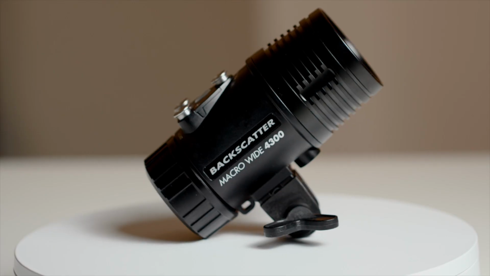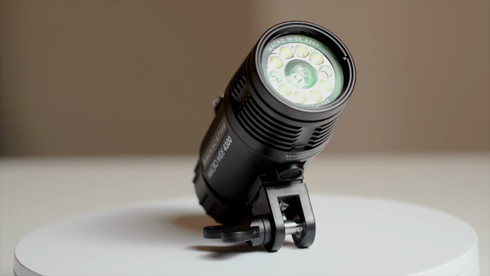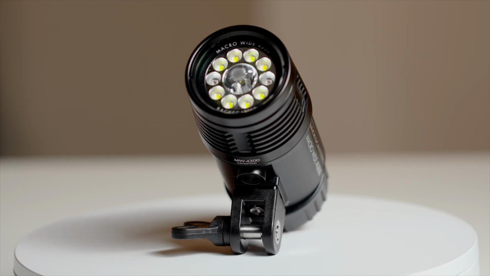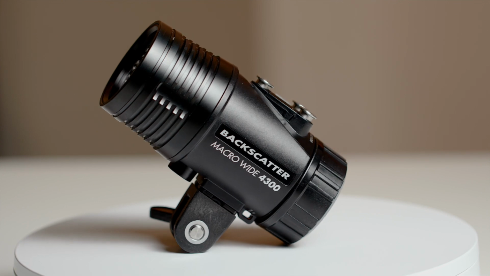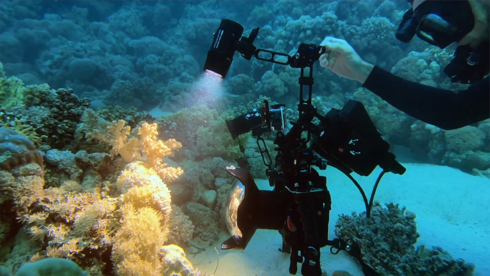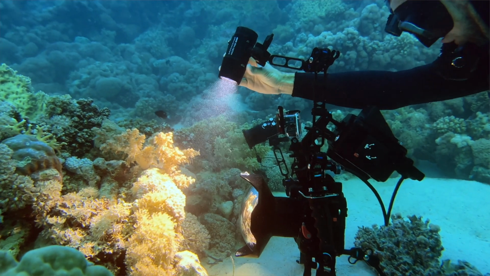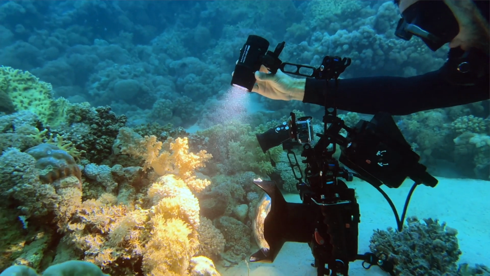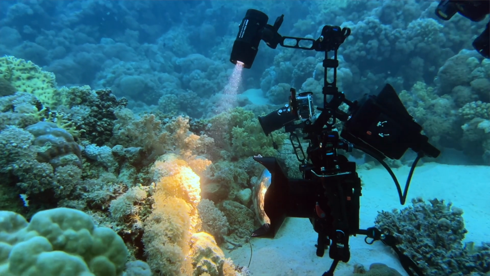My recommendation for such a light would be the Backscatter MW4300. Now, this is at the moment my favorite underwater video light when it comes to the compact version of these lights. I do like it specifically because in addition to having a 90-degree beam angle where you can illuminate a larger scene when we talk about filming wide angle stuff, it also has an integrated snoot option with a very narrow beam, which will make it possible for you to capture these types of shots.